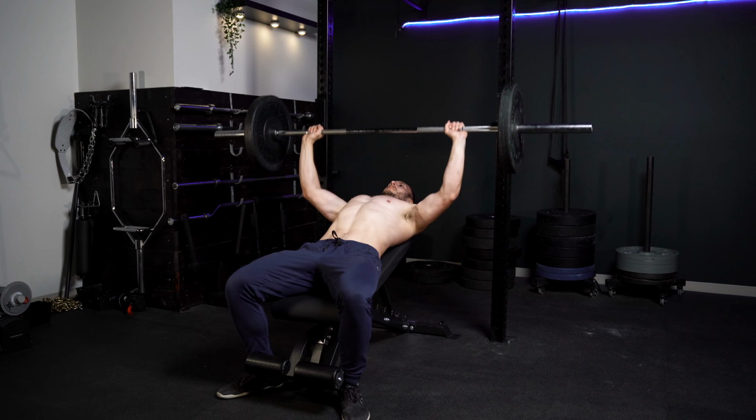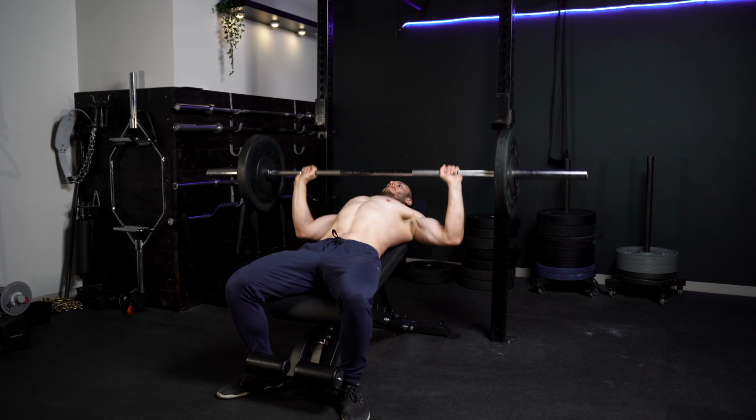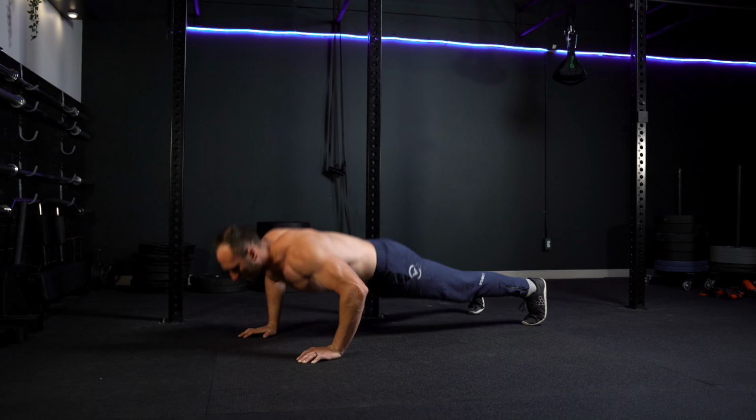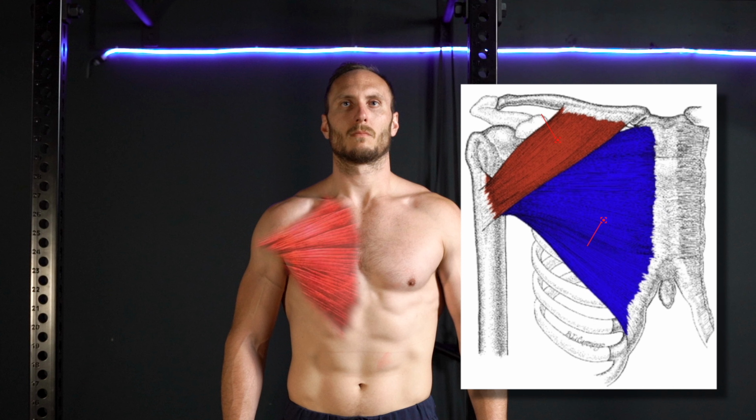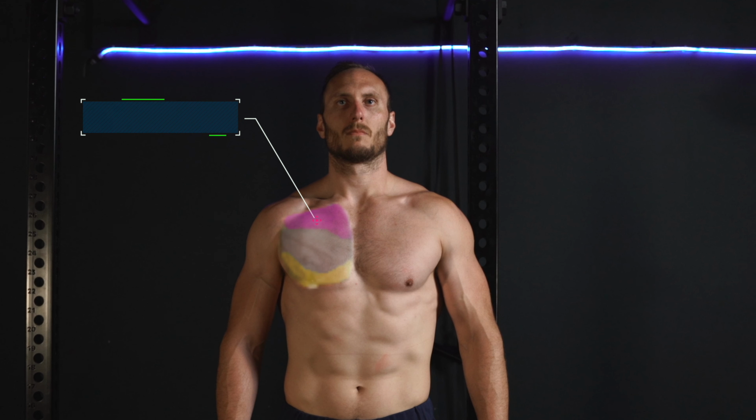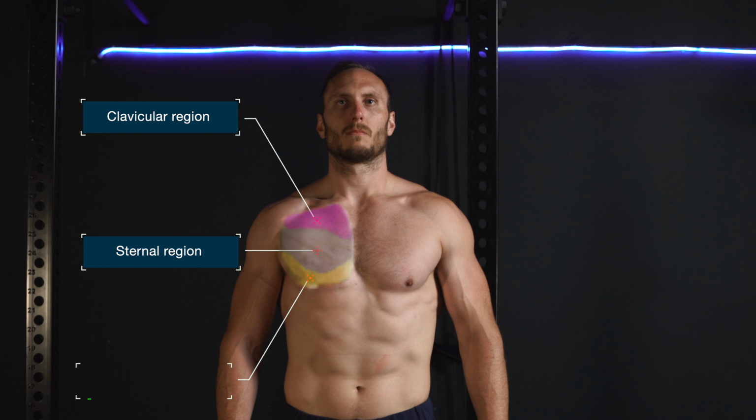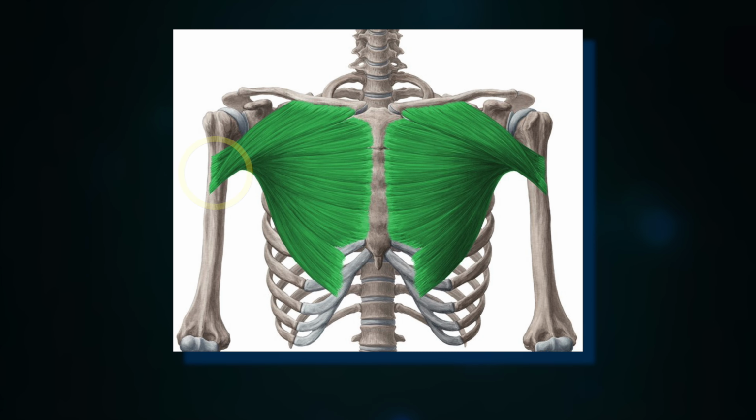The pectoralis major, also known as the pecs, are one of the larger muscles in the upper body. The pecs are often divided into two regions, upper and lower, but it actually appears the pecs have three different subdivisions. The clavicular region, originating at the collarbone and passing diagonally downwards towards the shoulder. The sternal region, originating on the sternum and passing horizontally towards the shoulder. And the costal region, originating on the ribs and passing diagonally upwards towards the shoulder. Altogether, they cross the shoulder and insert on the lateral lip of the bicipital groove on the humerus.